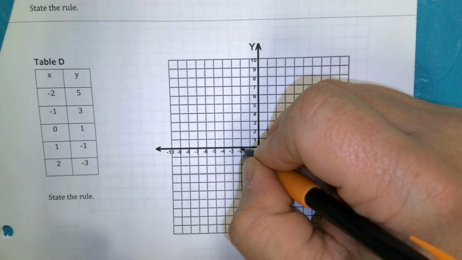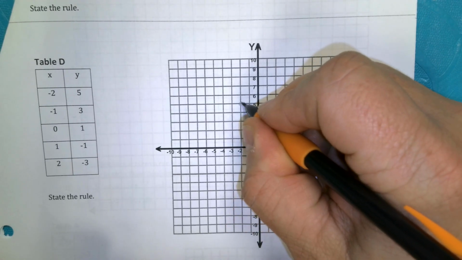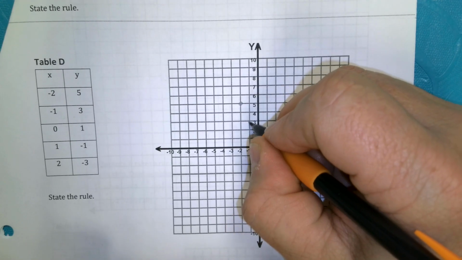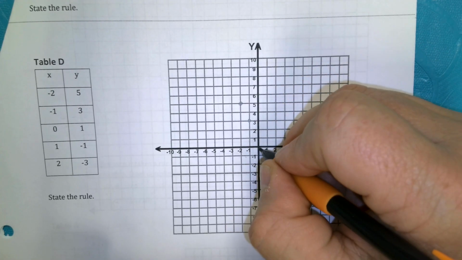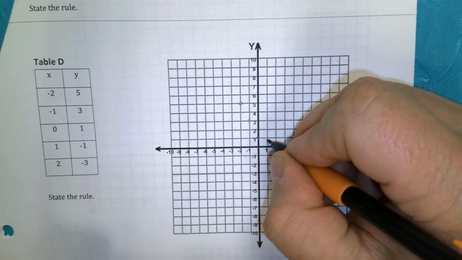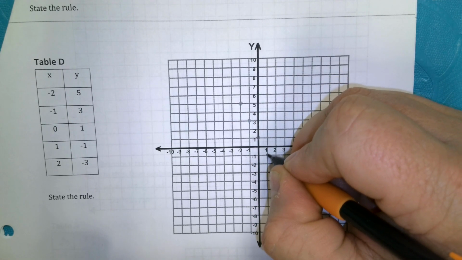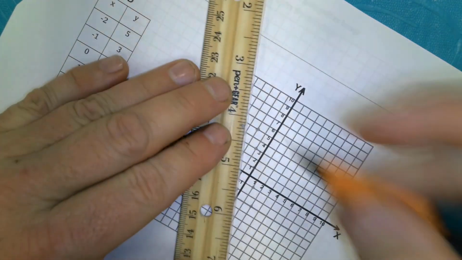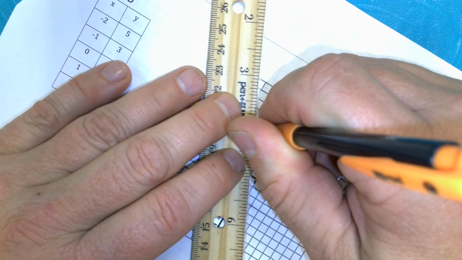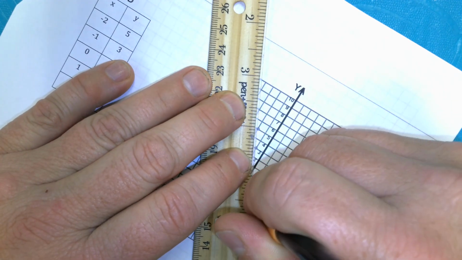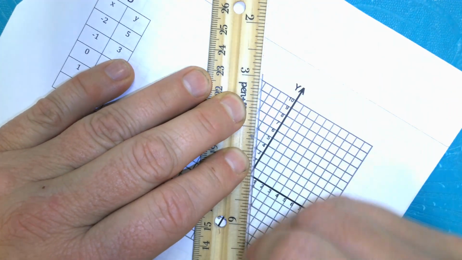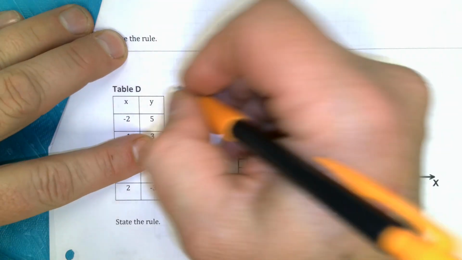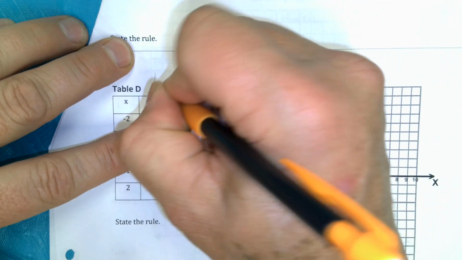So I have negative 2, positive 5. I have negative 1, positive 3. 0, 1. 1, negative 1. And 2, negative 3. And I'm going to connect all these. So this looks linear again, right? And it is. So this is linear.